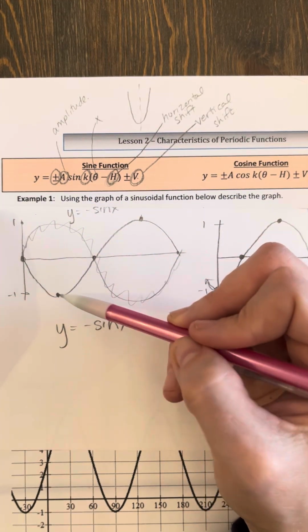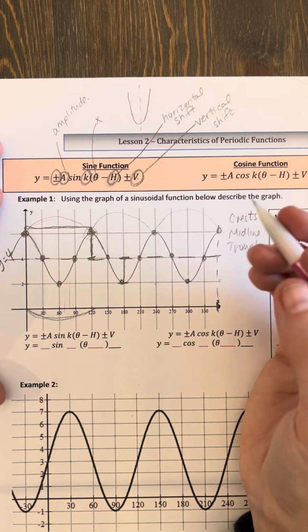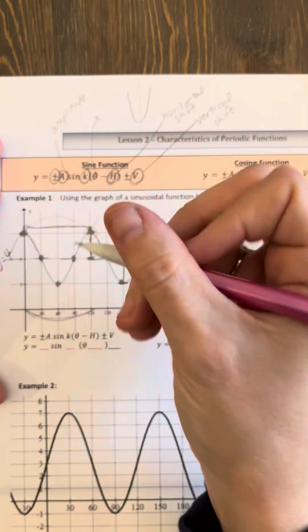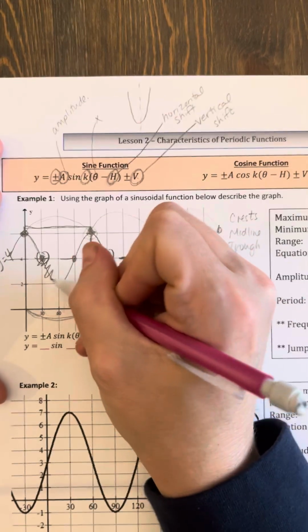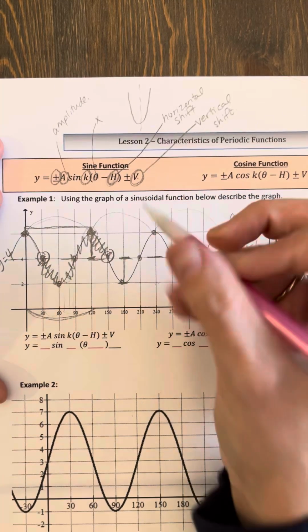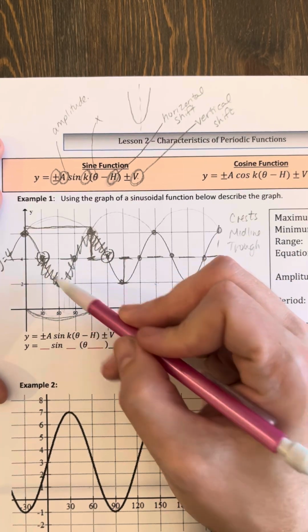That one starts at the midline and goes down. I just gotta pick a sine wave to use as a point of reference. So for me, I think what I'll do is I'll go from here to here. That's a sine wave. If you have a highlighter, use a highlighter to highlight that section. So this is actually a negative sine wave, okay? Because it starts at the midline and goes down.